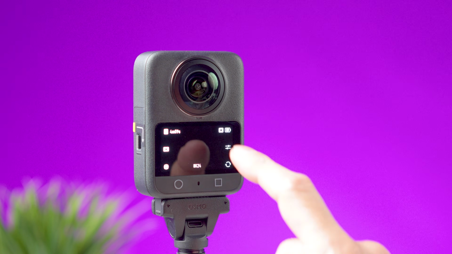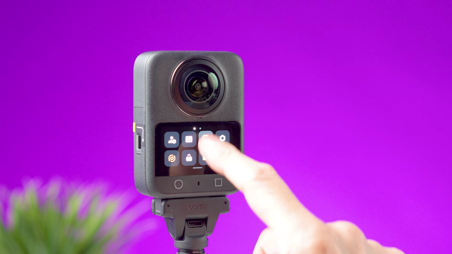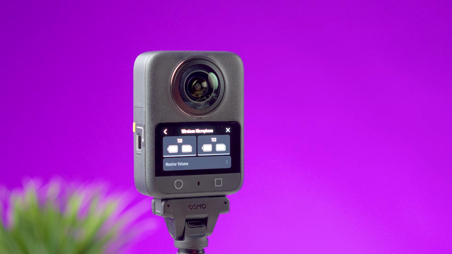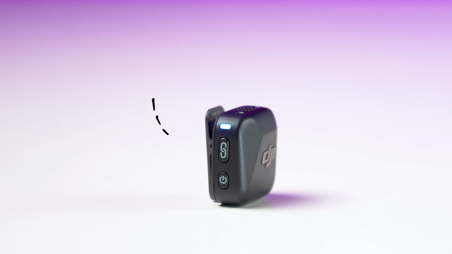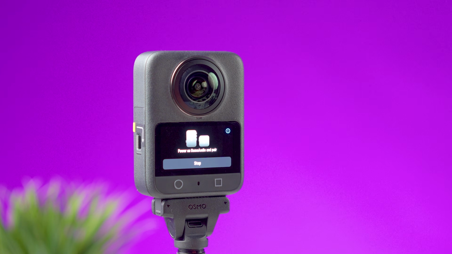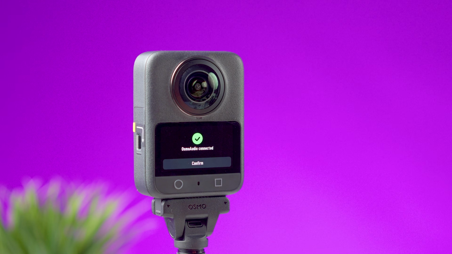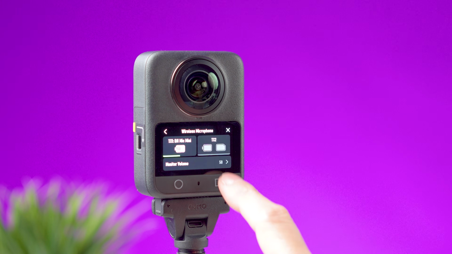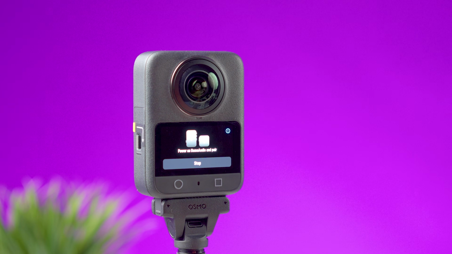To connect the DJI Mic Mini, you need to swipe down on the main screen and select this option here. Now select TX1 and on the transmitter, press and hold the link button until the light starts blinking blue and green, and then wait for just a few seconds until both devices are connected. If you want to pair a second transmitter, use the TX2 slot and just repeat the same process.